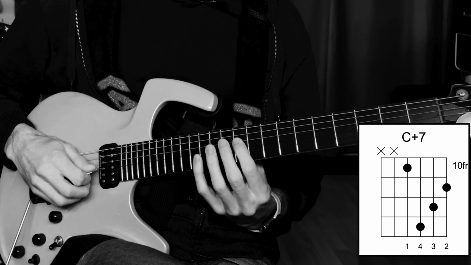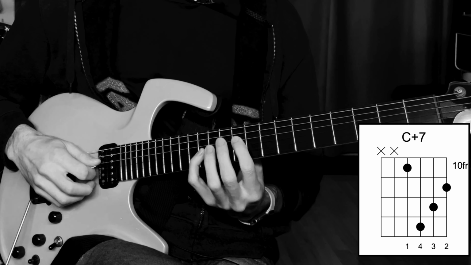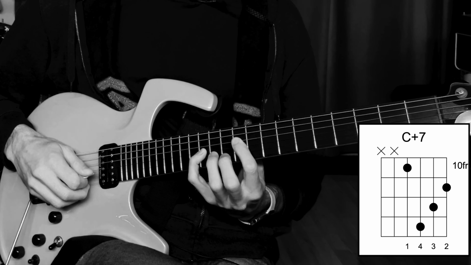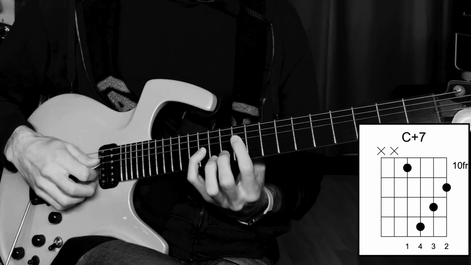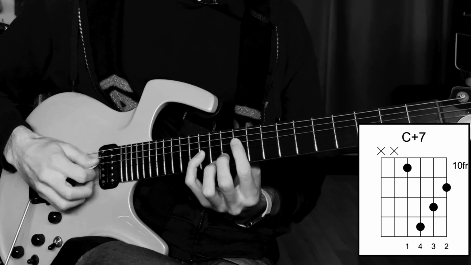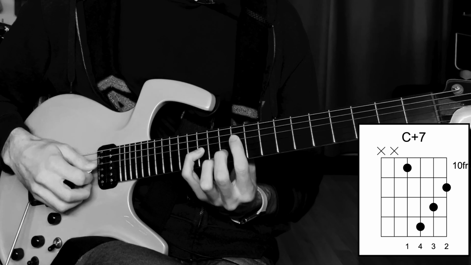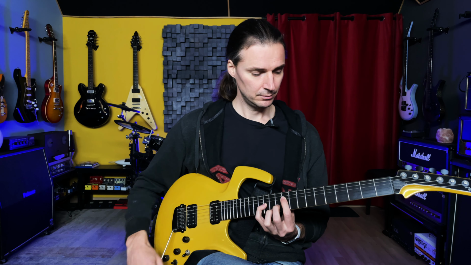For the final position, we go to the 10th fret of the 4th string. We have our root. Then we play the augmented 5th on the 13th fret of the 3rd string. That's G sharp. Then we have our 7th, which is B flat, on the 11th fret of the 2nd string. And finally, our major 3rd, E, on the 12th fret of the 1st. And that's it. That should get you started with this chord.